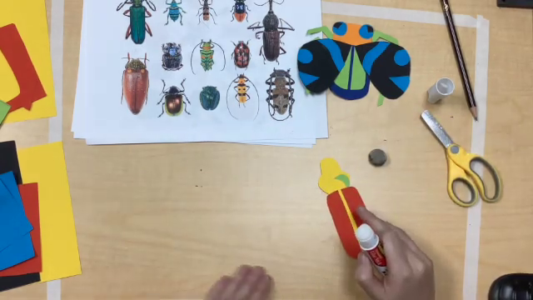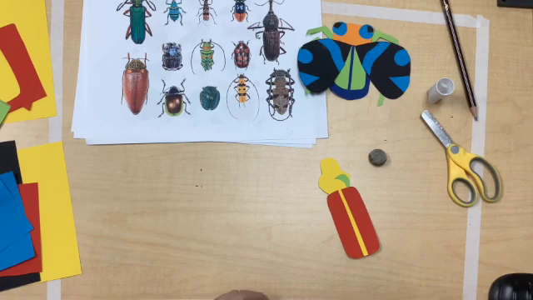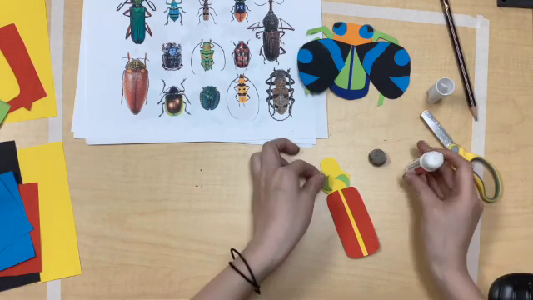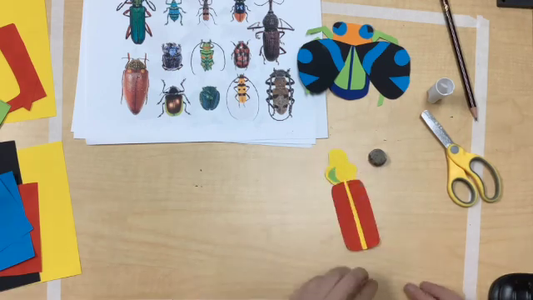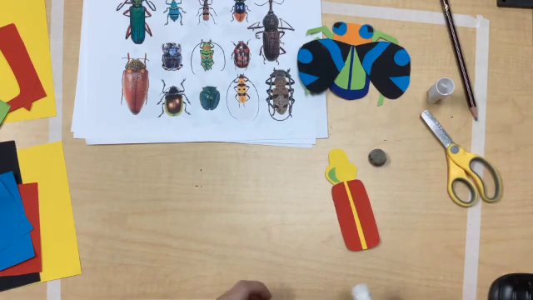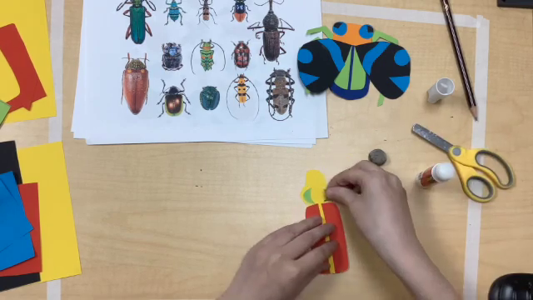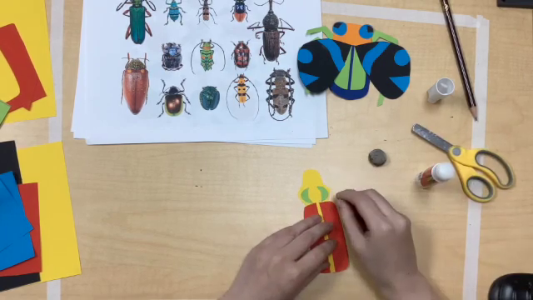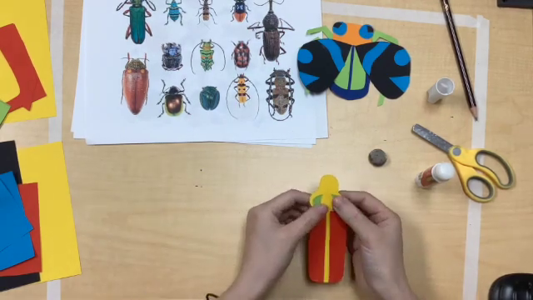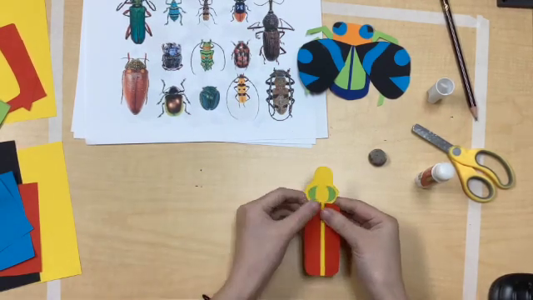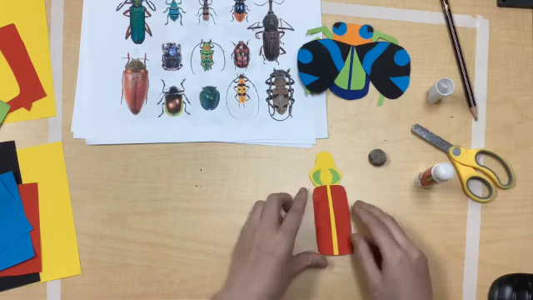Does anyone remember the word for when the two sides are the same? It starts with an S. Is it sand? That doesn't sound right. Is it Santa? No, that's a person. Is it symmetry? There we go. That's the word, right? When it's symmetrical.